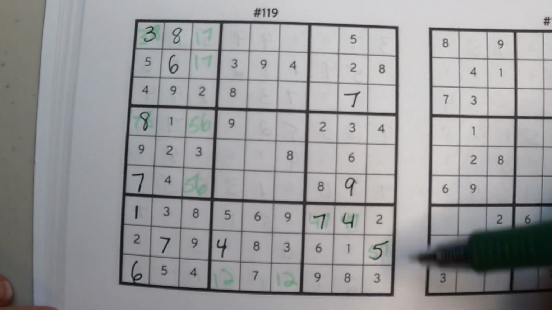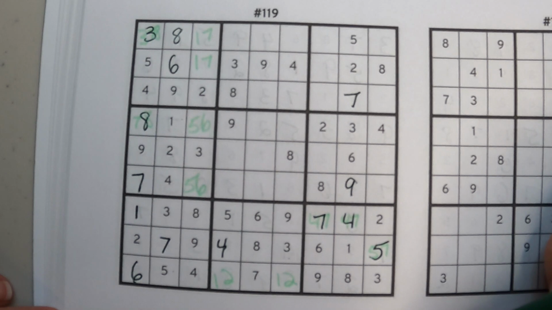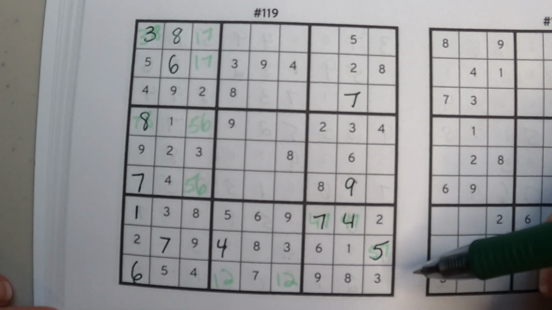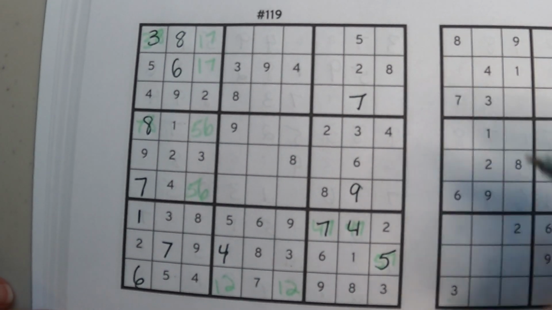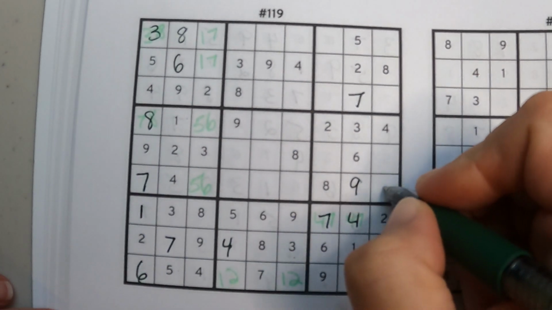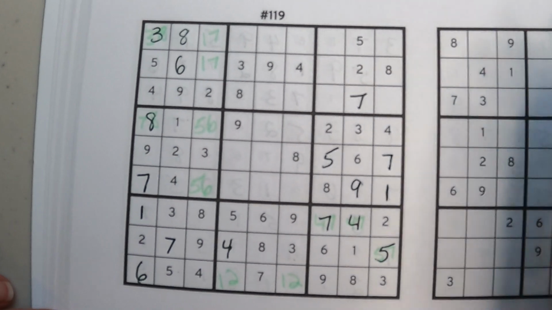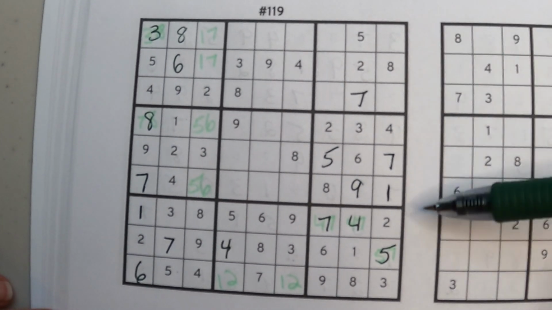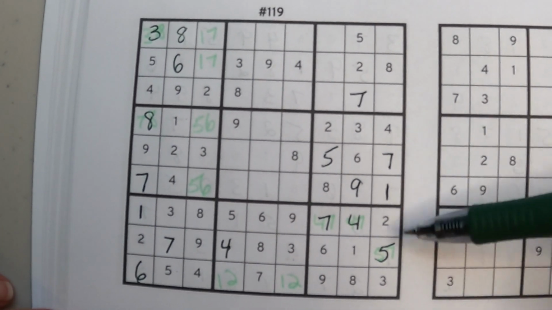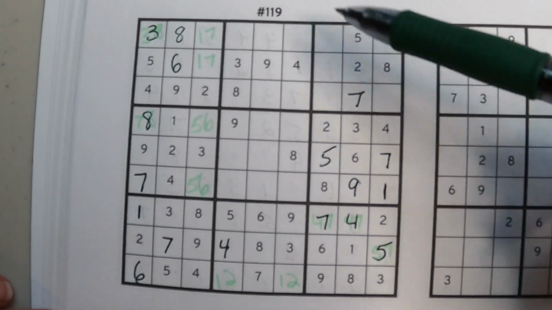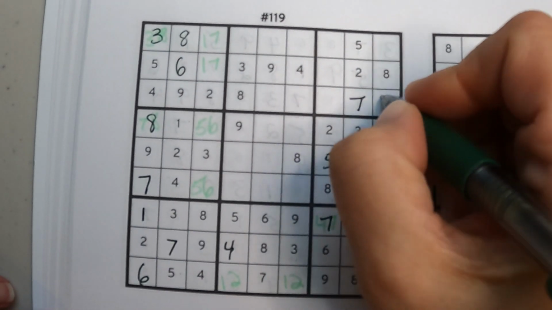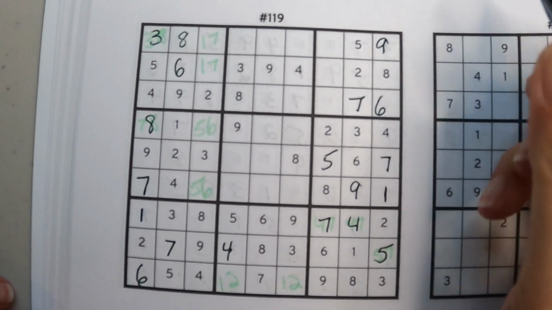For this box now, we're missing 1, 5, and 7. We've got a 5 here and a 7 here, so this is our 1. That 5 makes this our 7 and 5. For this column, we've got 1, 2, 3, 4, 5. We're missing 6 and 9. We've got a 9 here, so 6, 9.